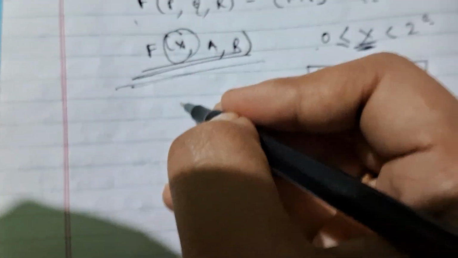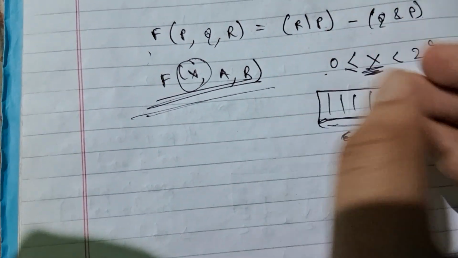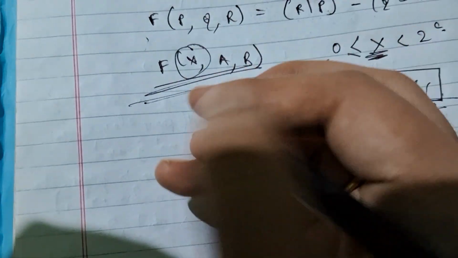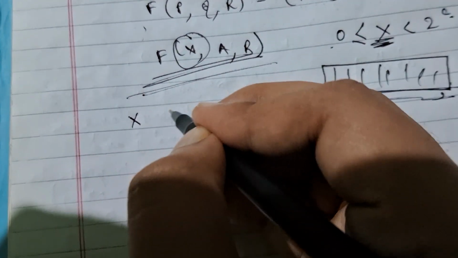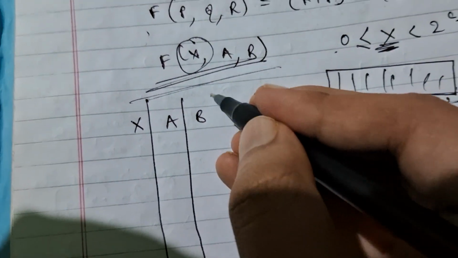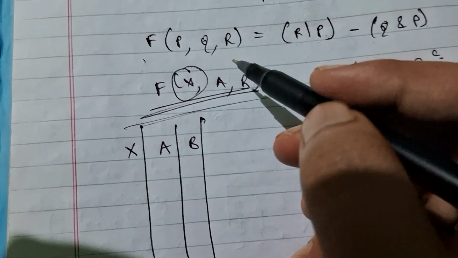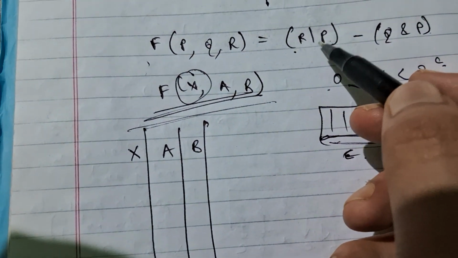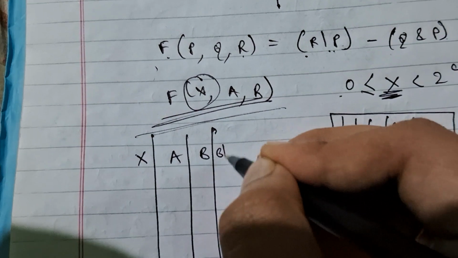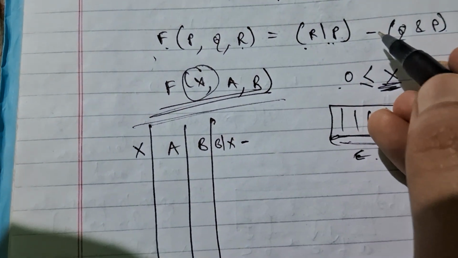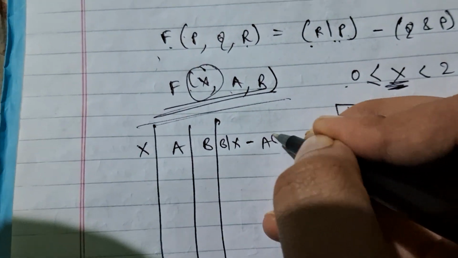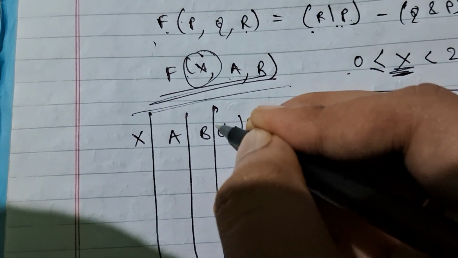Let's say I don't know what x is. Since this is a bitwise operation, we are going to consider each and every bit and the possible values that we are going to get. Truth table, I think you know how to make it. Let's reframe it. This is R or P, that is B or X, minus Q and P, that is A and X. I hope this one is clear.